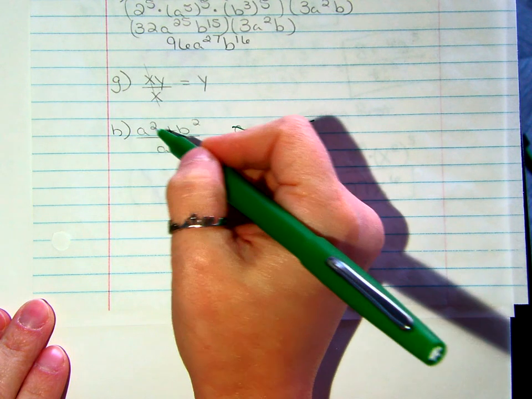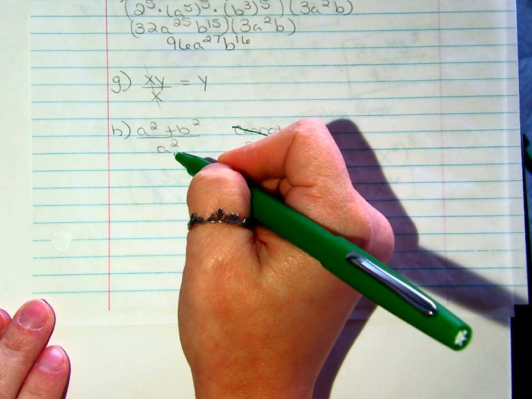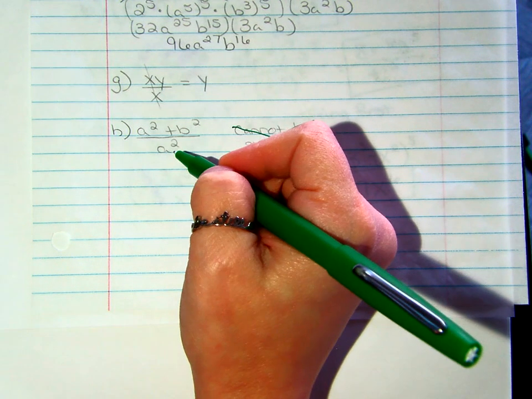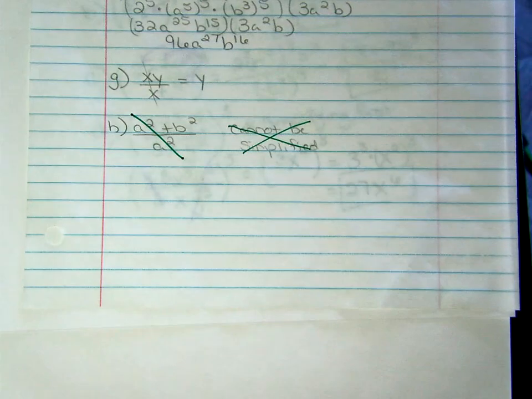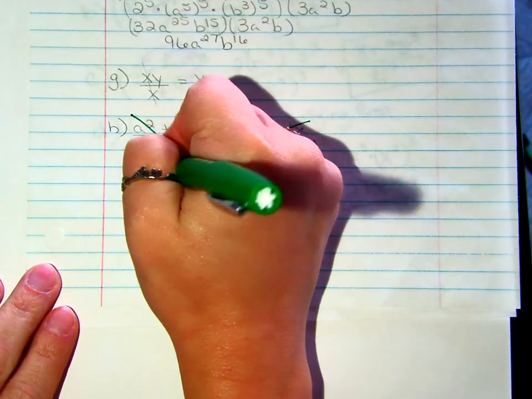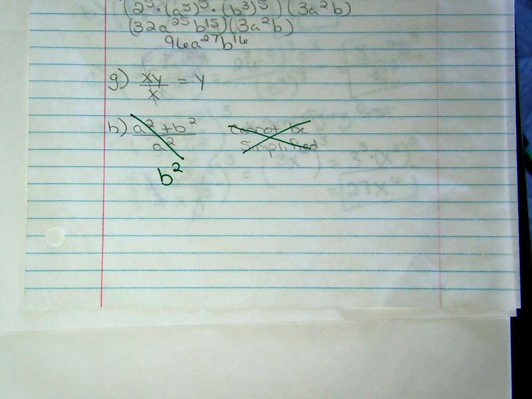And you're like, oh, they have an a squared and an a squared. And you guys will go like this and say, okay, my answer is b squared. I see it all the way through college algebra. I see this all the time. That's what I call magic math. It's not right. You cannot do this.